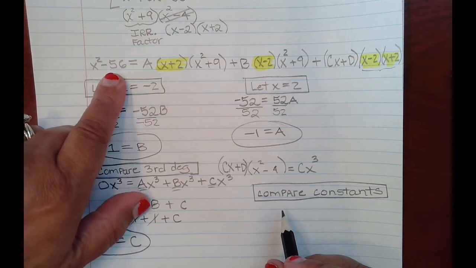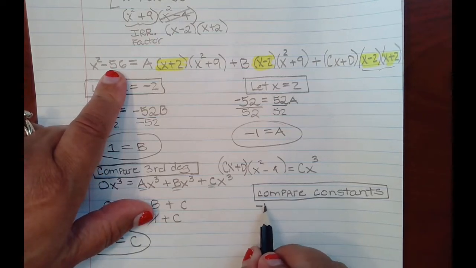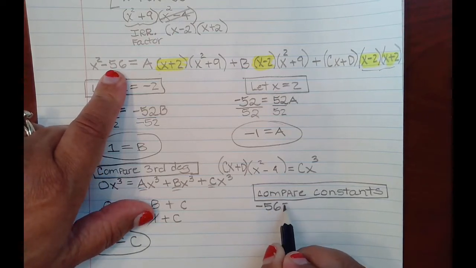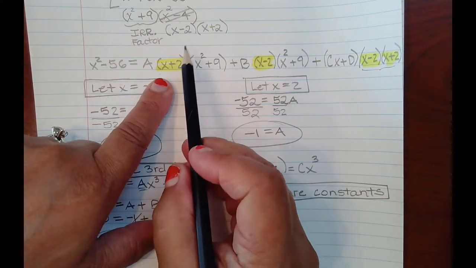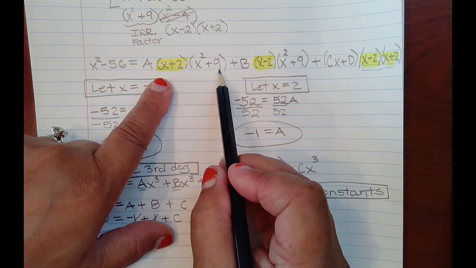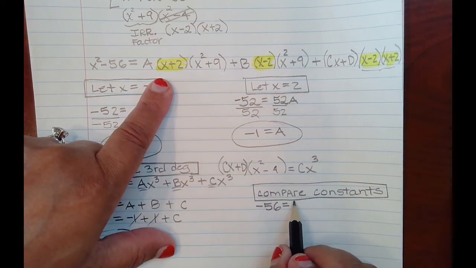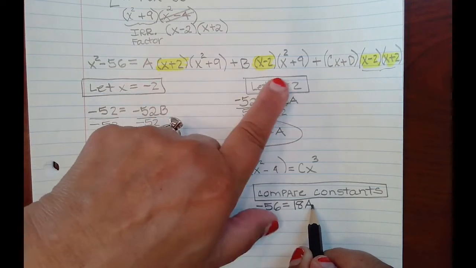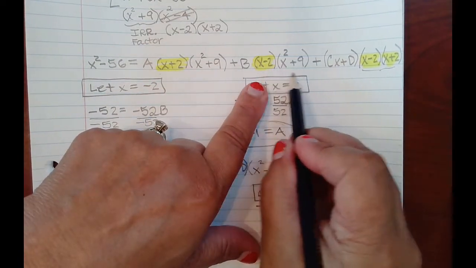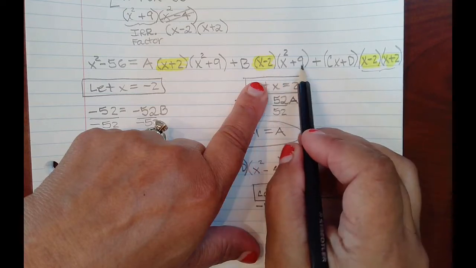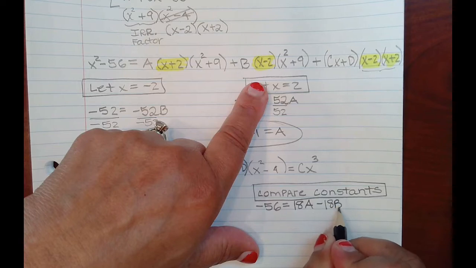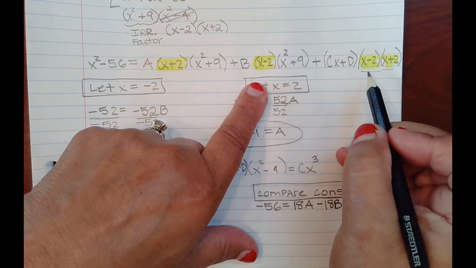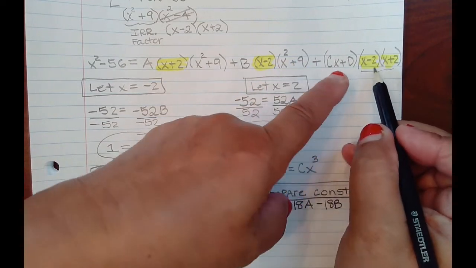All right, so like I said, the negative 56 is the constant on the left-hand side. The constant here would come from the last product: 2 times 9 is 18 times A. The constant here would come from the last product in the foiling process, negative 18 times B. And then the constant here, I already did a more refined version of this.